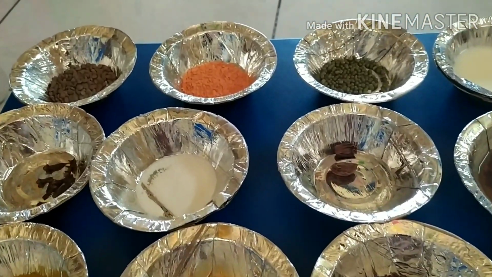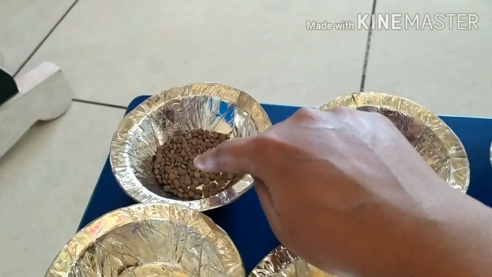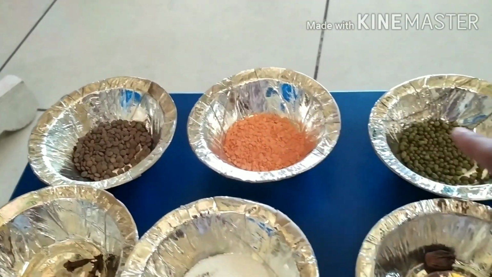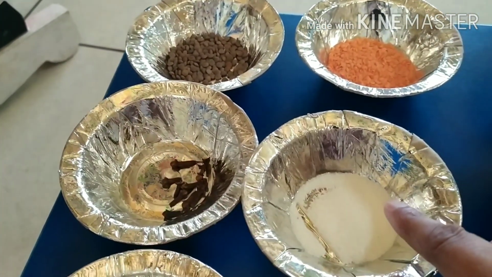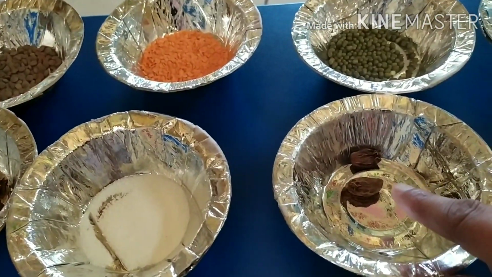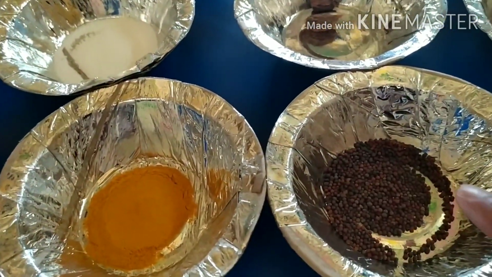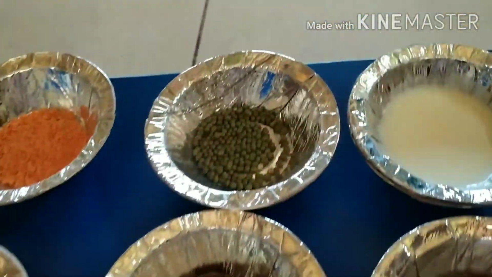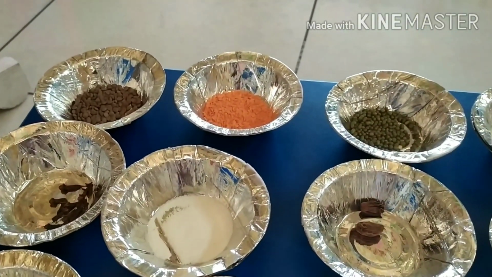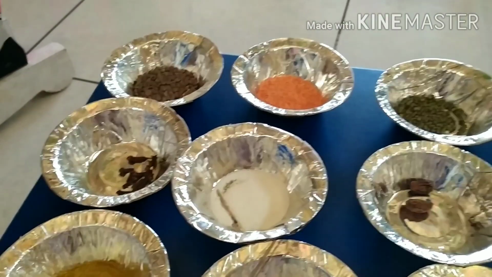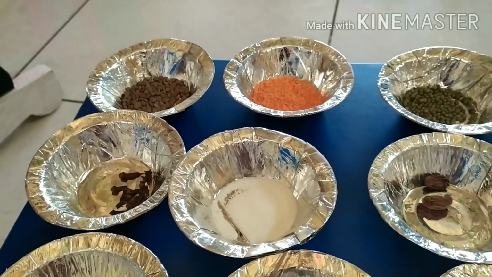So here on the table, you see some materials. The first one is the black dal, this one is the red dal, this one is the moong dal. After that, this is a clove, salt, and again there is a cardamom, coriander powder, turmeric, this is mustard seeds, here is the buttermilk. So all these things we use to eat. We cook them and we use them as food.